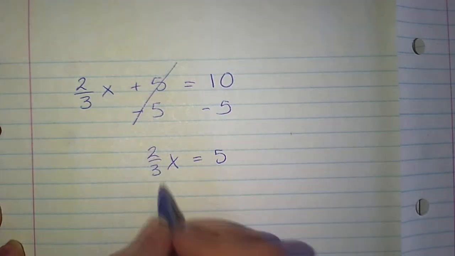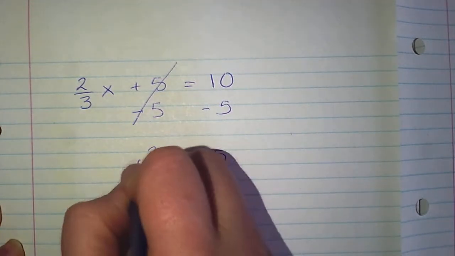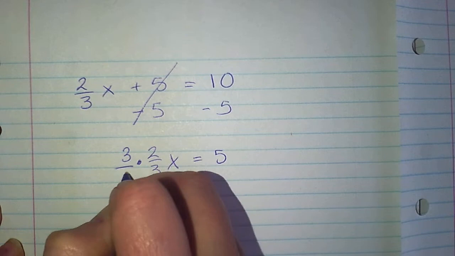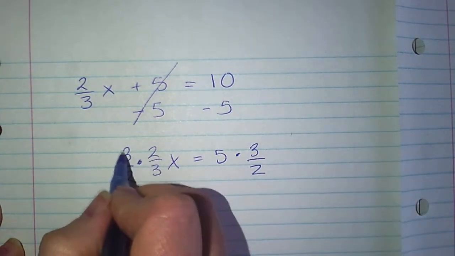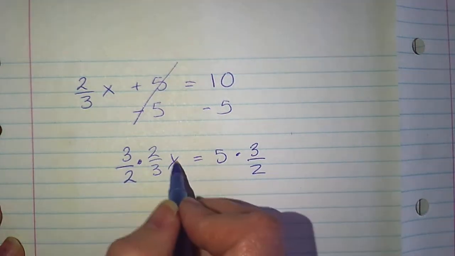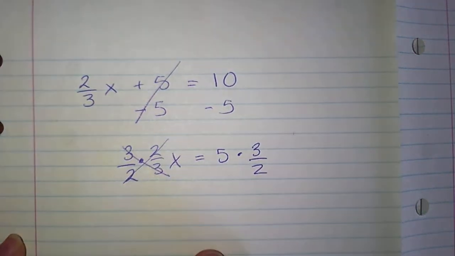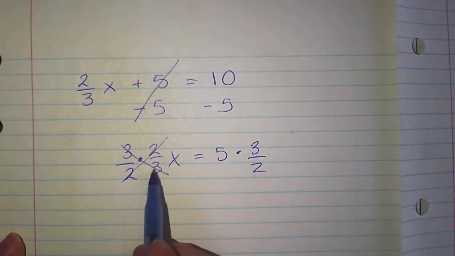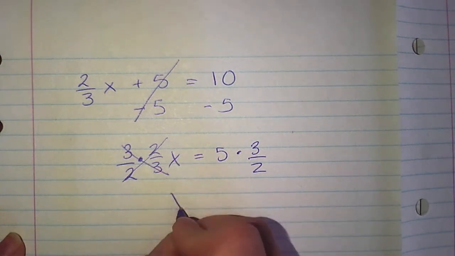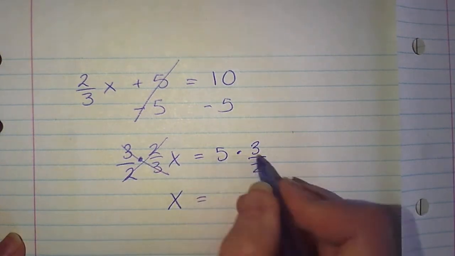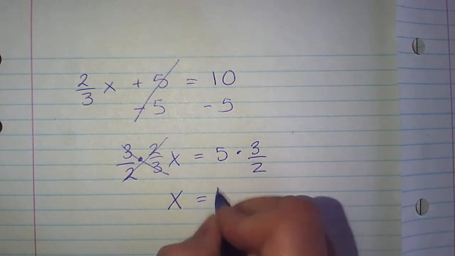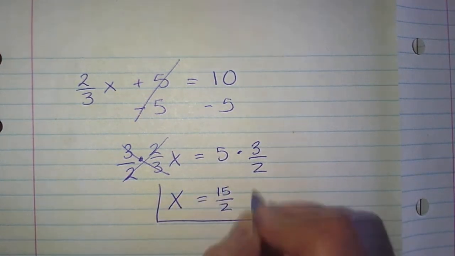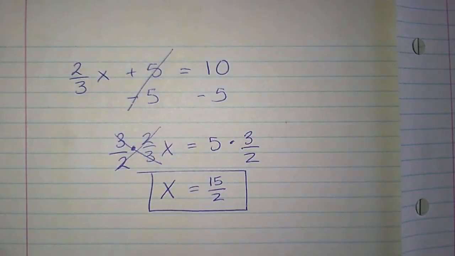To get rid of my coefficient, I'm going to multiply both sides by the reciprocal so that in the front of my x, the coefficient becomes 1. 3 times 2 is 6, 2 times 3 is 6, 6 over 6 is 1, so we've got 1x. And then on the right side, if I multiply my whole number and my fraction, I get 15 halves. 15 halves is my answer to the question.